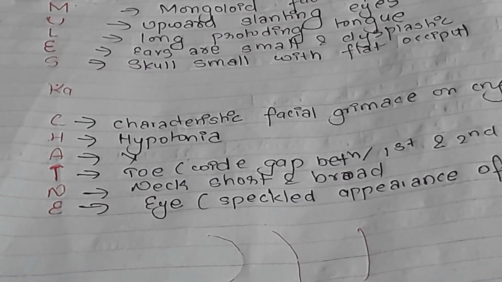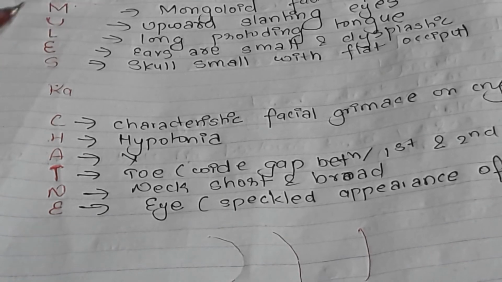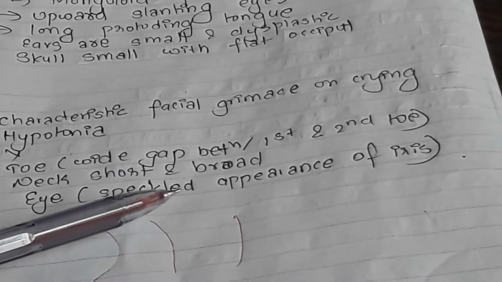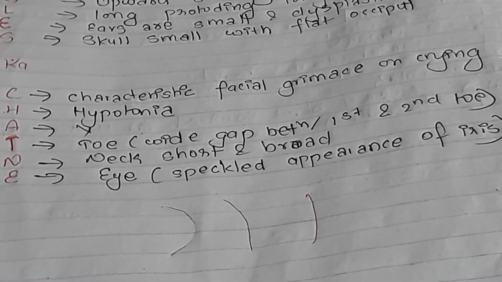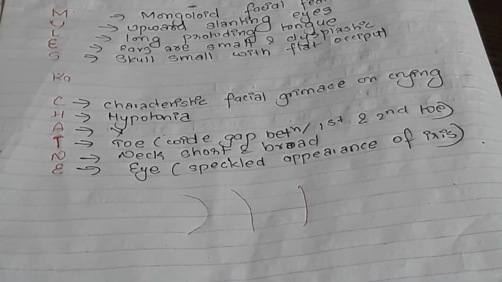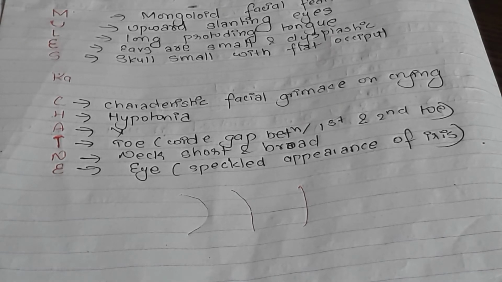Now the next one is ka. That's nothing. And C stands for characteristic facial grimace and crying. This stands for when a child with Down syndrome cries, it gives a very characteristic face of a crying child. Some people when they cry, we don't feel from the facial expression that they are crying. We might say you are crying, but you still look like you are laughing or something like that.